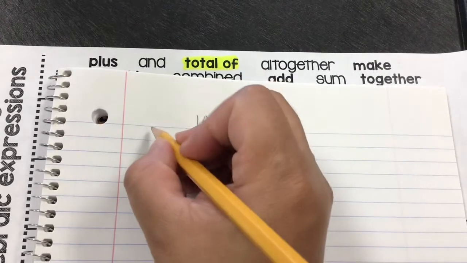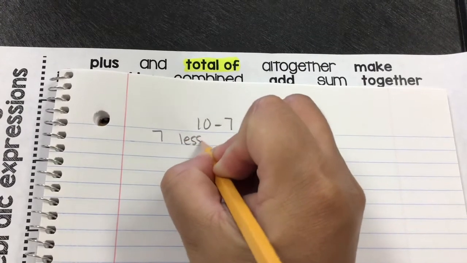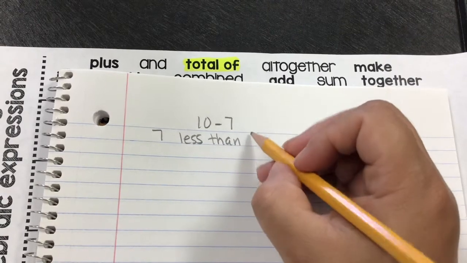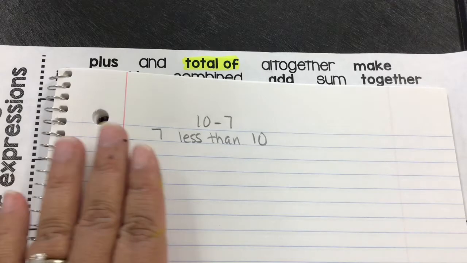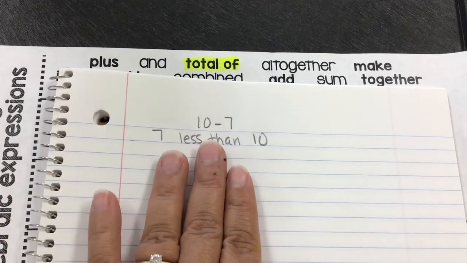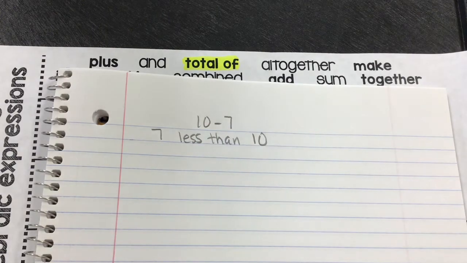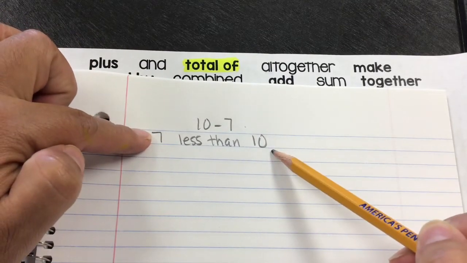So the words would be 7 less than 10. So you took 7 away from 10 to make it less than 10. And that's what I mean by changing the order. This is what you had, and this is what you write.